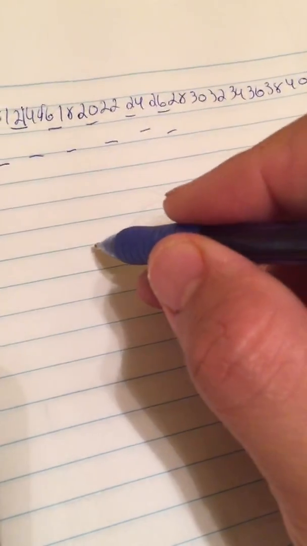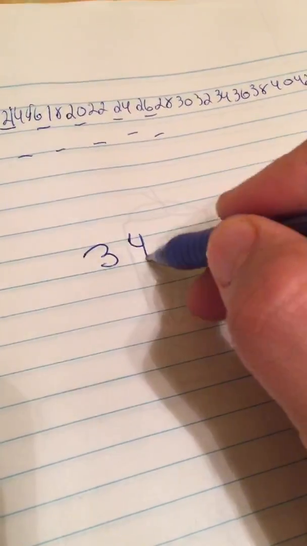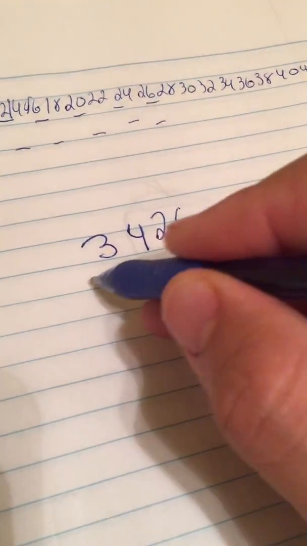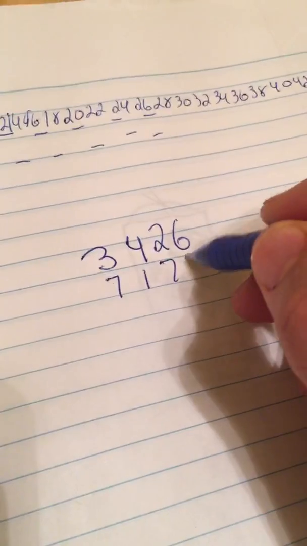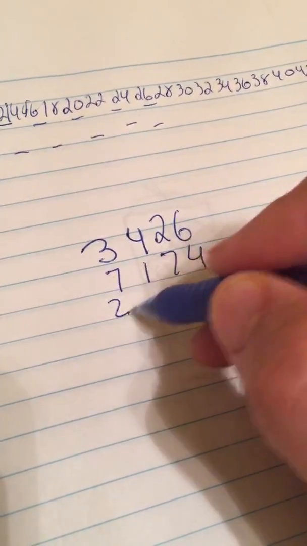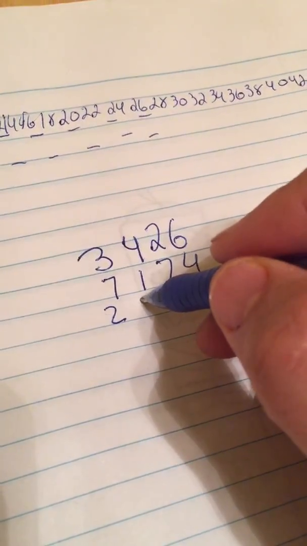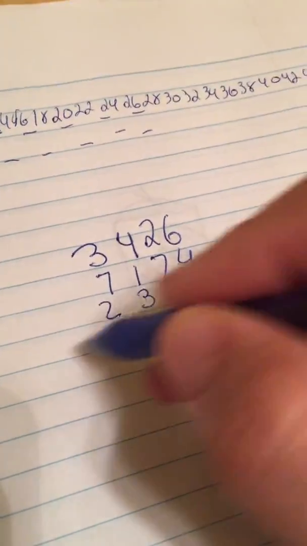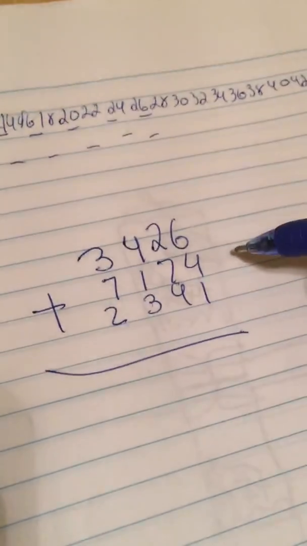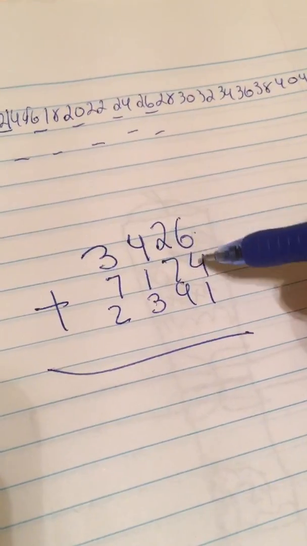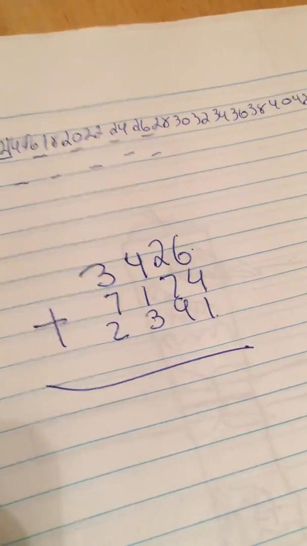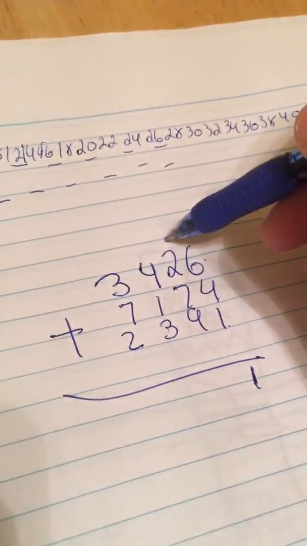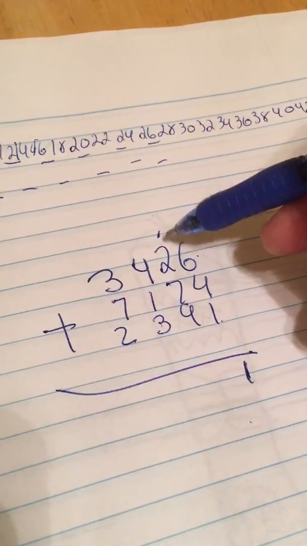We're gonna do one big one. Let's do 3,426 plus 7,174 plus 22,391. That's a big one. So remember, 6 plus 4, that would be 10, plus 1, 11. Caught me there. So 11, and you have 1 here, and then 1 there.